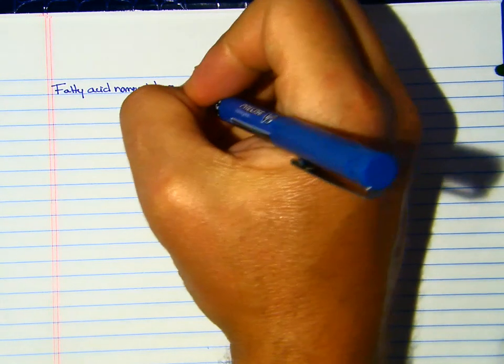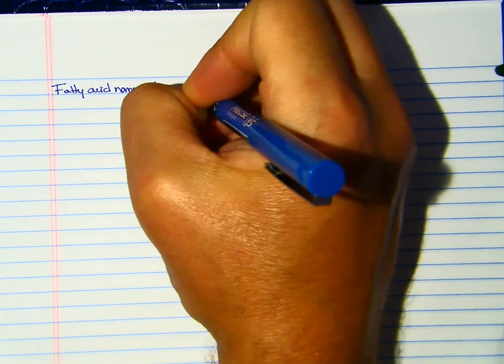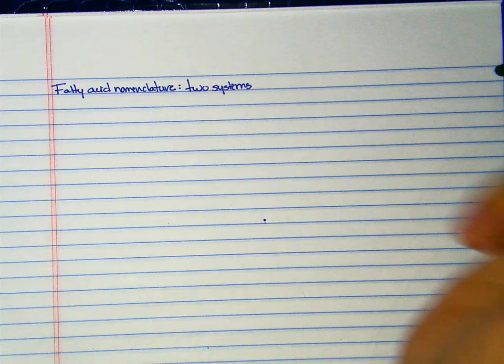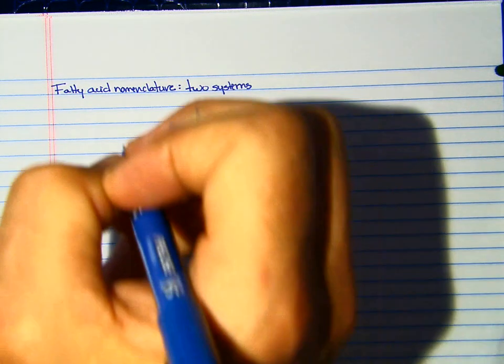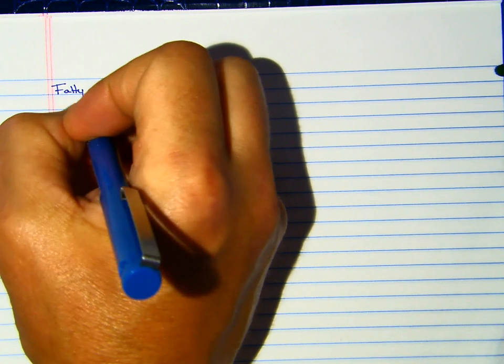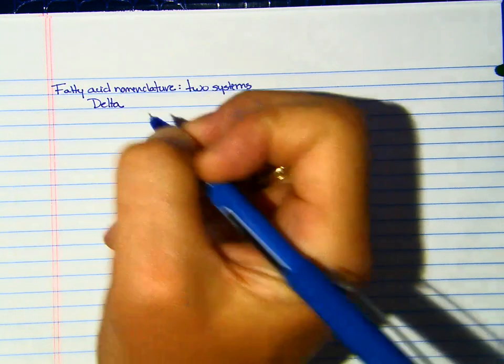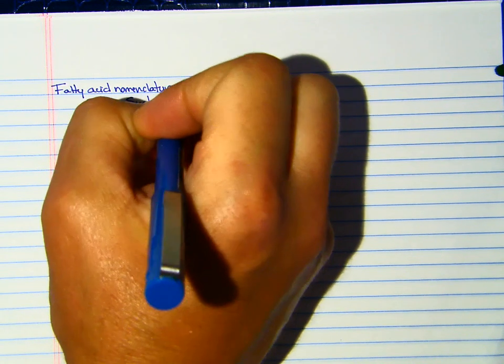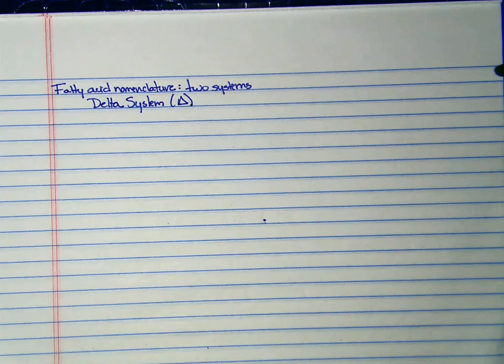So, fatty acid nomenclature. There are two systems. Okay, the first is the delta system. And the delta system is mainly used by chemists, whereas the other will be mainly used by nutritionists.